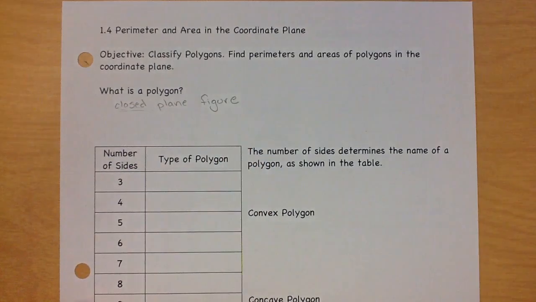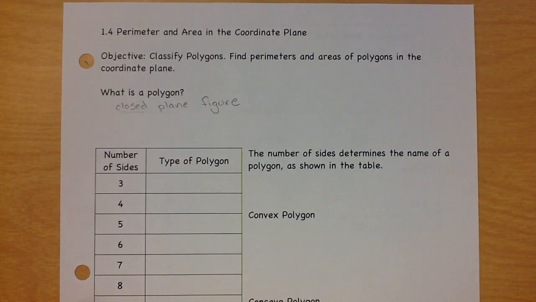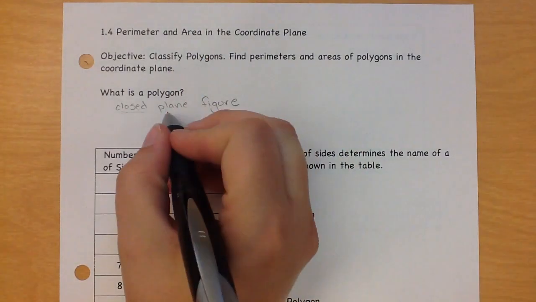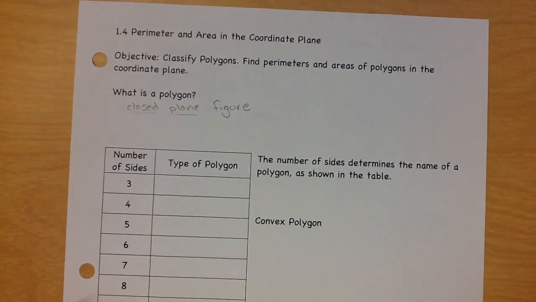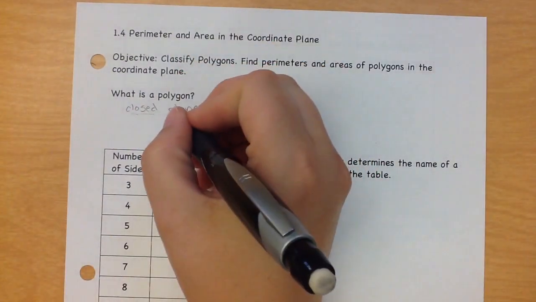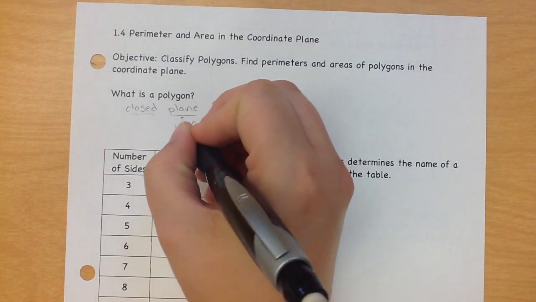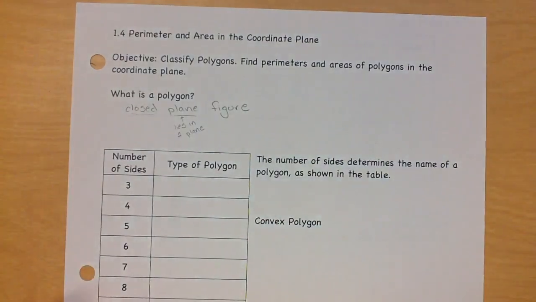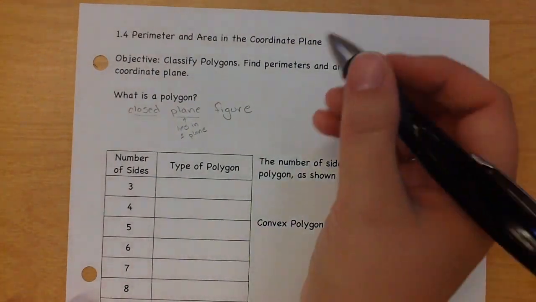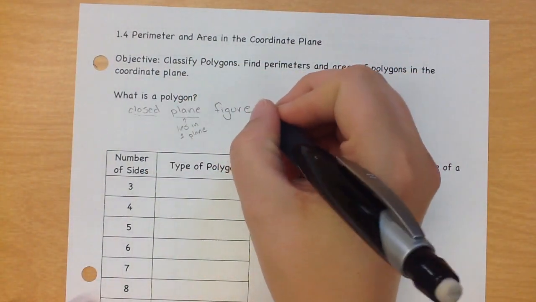Meaning there can't be any holes in it to where you could walk out of it. Plane means the whole entire thing lies in one and only one plane. So it's a closed plane figure, okay?